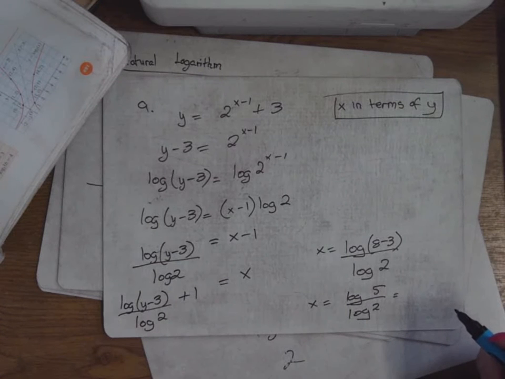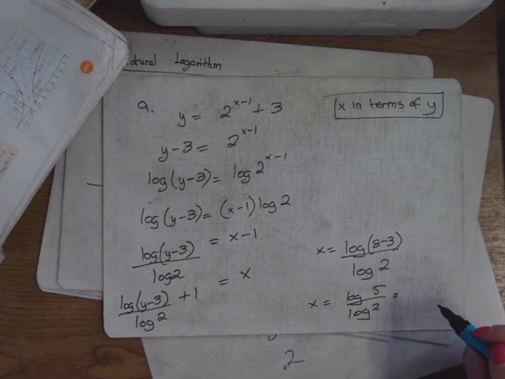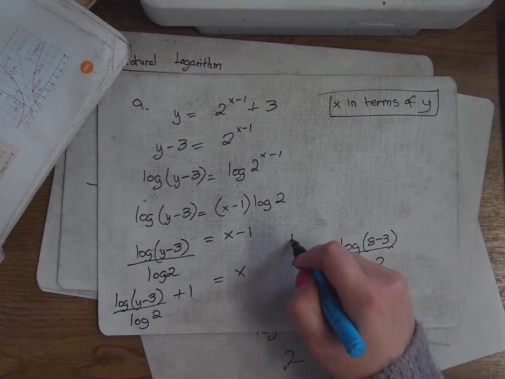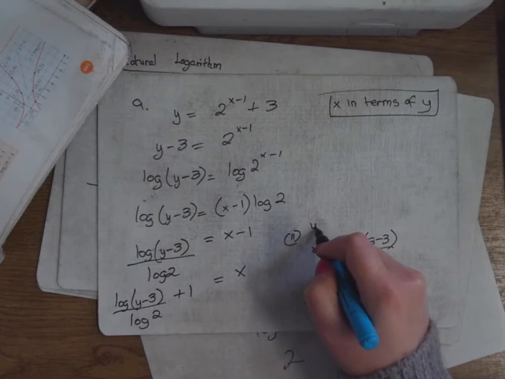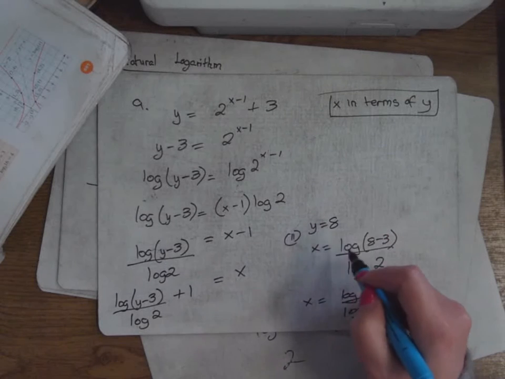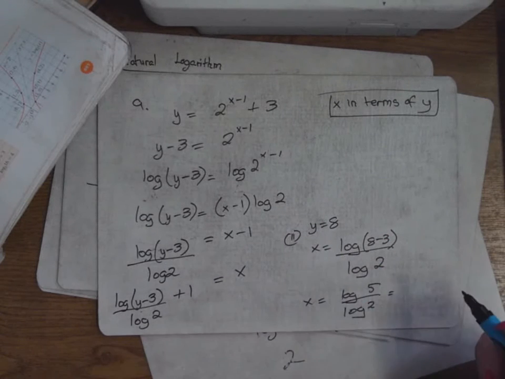So, log of 5 on top. Did that say 8 minus 3? Yeah, part 2 of the question was y is 8. So everywhere I saw y, I put in an 8.